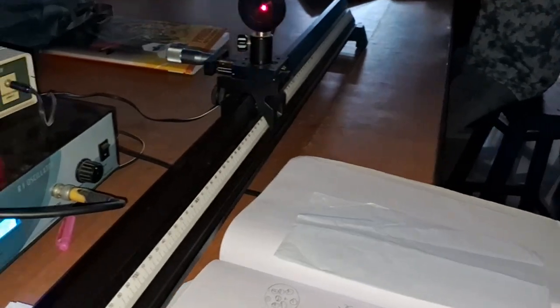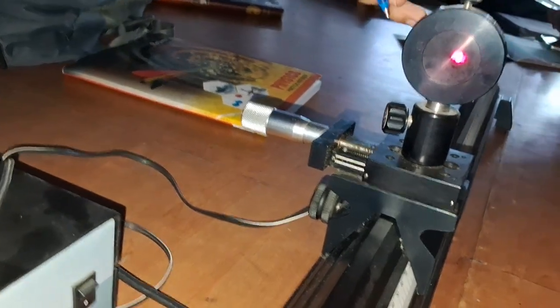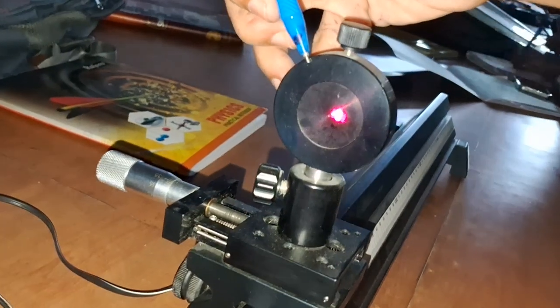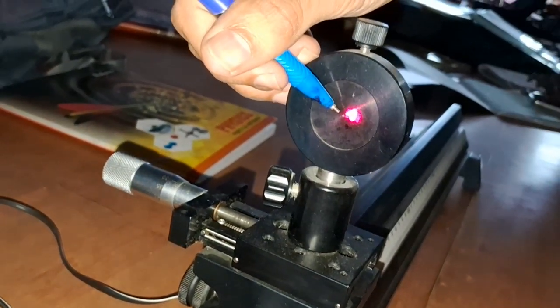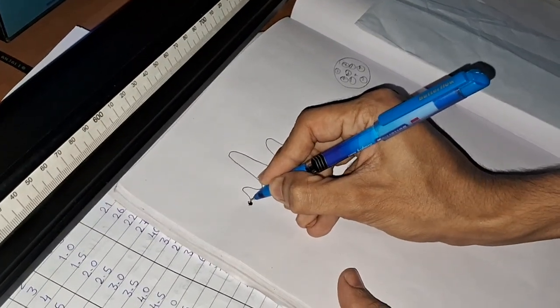As I explained earlier, my pinhole is just here, just to the left of the first peak. It means my pinhole in the graph is here, just to the left of it.